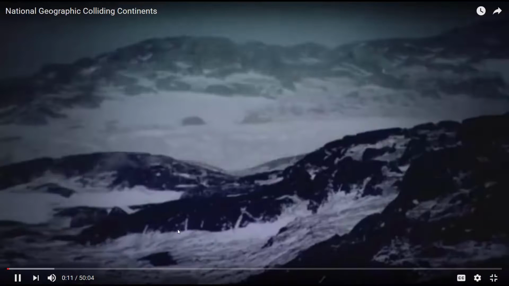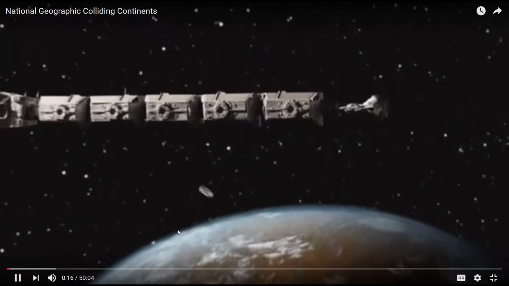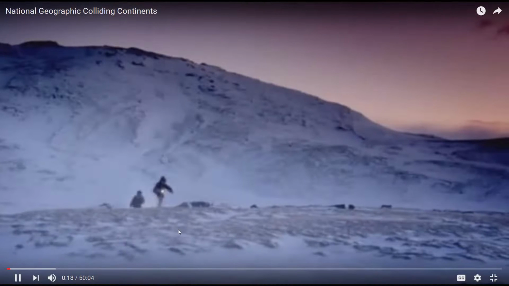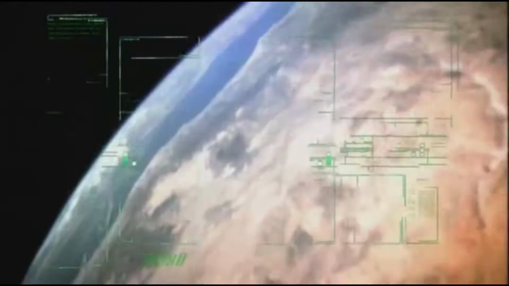Planet Earth, hundreds of millions of years in the future. Intergalactic explorers return to their home planet in search of signs of ancient civilizations. They find a planet that has changed beyond recognition. Gone are the familiar continents that we know today.